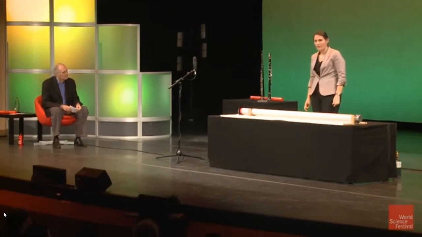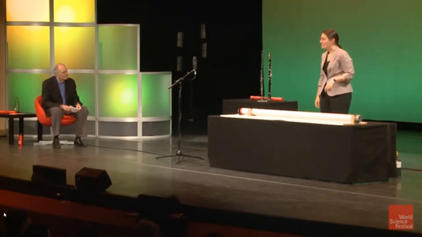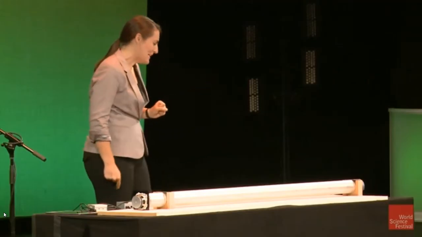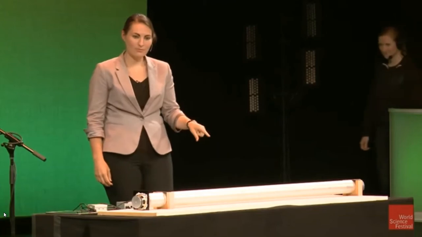Water, that would be interesting. Yeah, I've seen that before. We're going to put some type of gas. How about propane? Okay, so we're going to put propane into this tube.